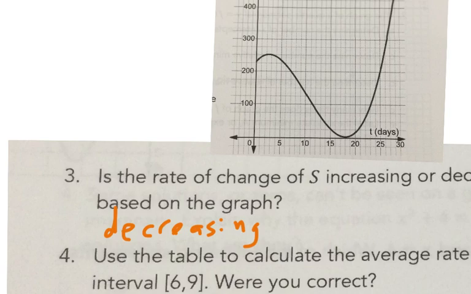So if I think about at 3, if I were to draw a tangent line, it would be something like this. And then at like 6, the tangent line would be more here. And then more here. So because the graph is concave down, the rates of change are decreasing. They're getting more negative because it's concave down. We follow?